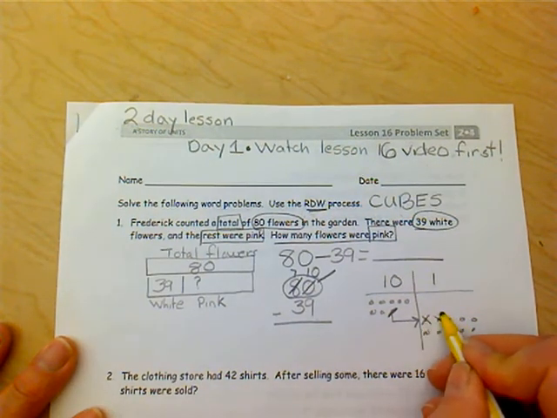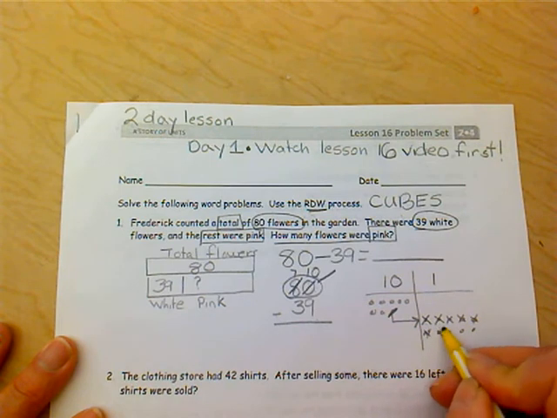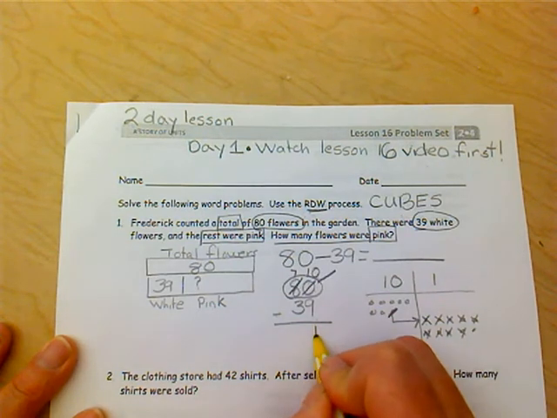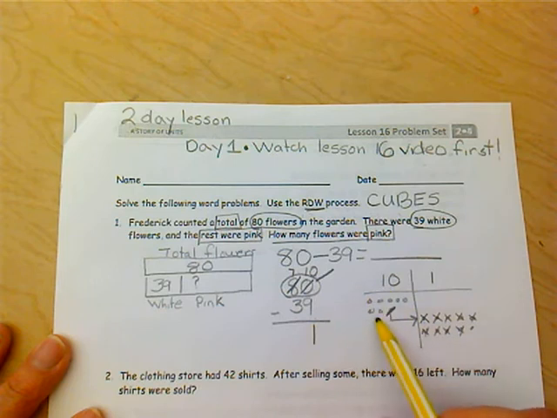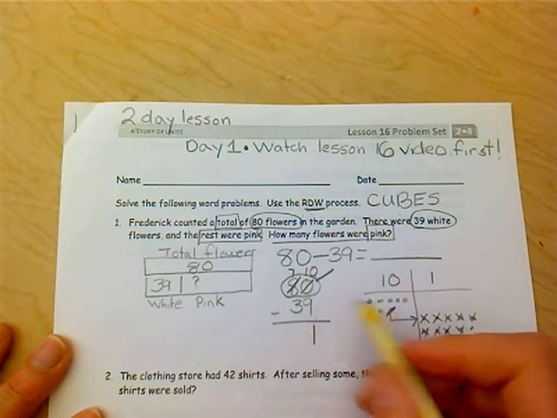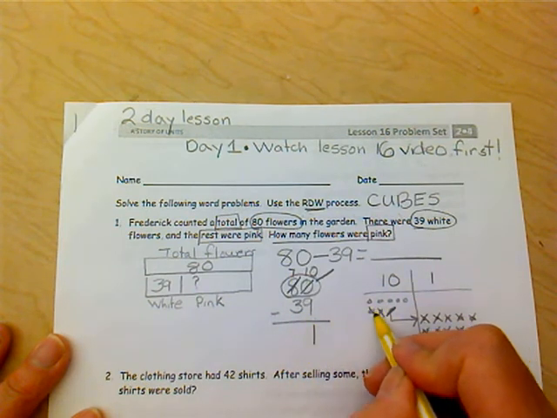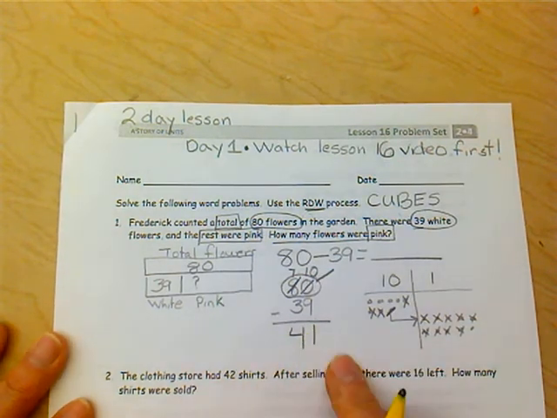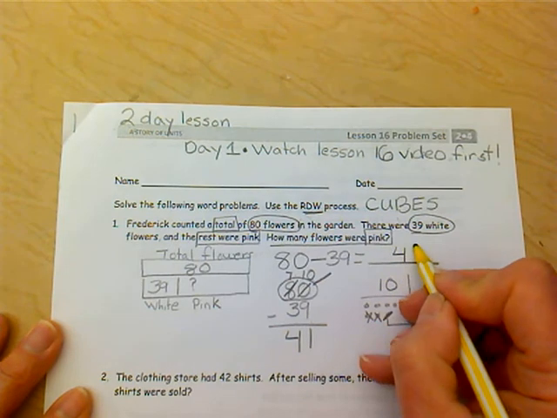1, 2, 3, 4, 5, 6, 7, 8, 9. That leaves me with 1. And 7 10s, which I have now, take away 3 of those 10s. 7 take away 3. 1, 2, 3 leaves me with 4. So I know that 80 take away 39 is 41.